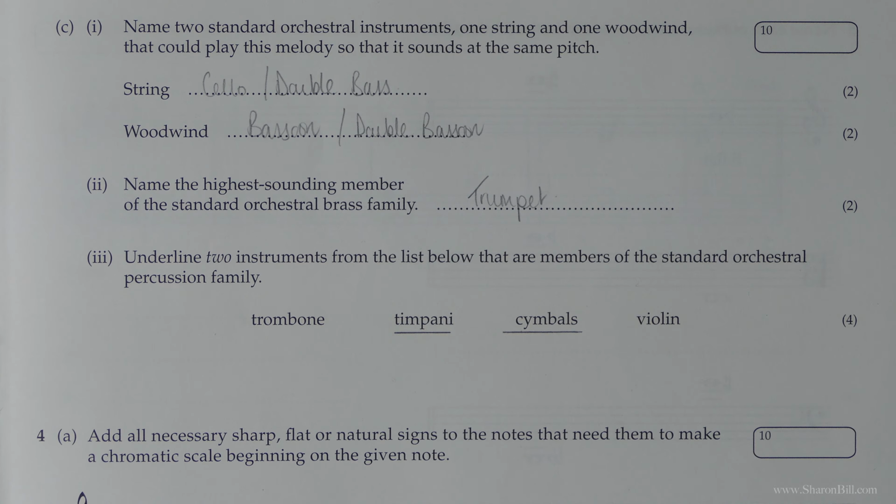Let's just have a look. We'll just carry on for this last little bit and look at these scales. Add all sharp or flat or natural signs to the notes that need to make this a chromatic scale beginning on the given note.